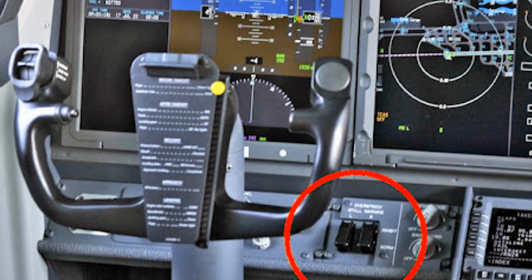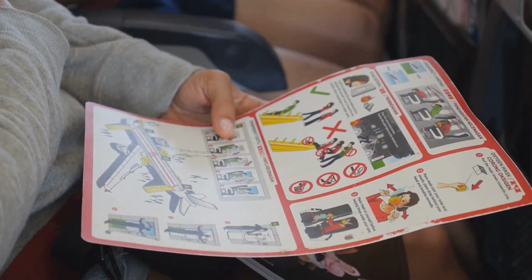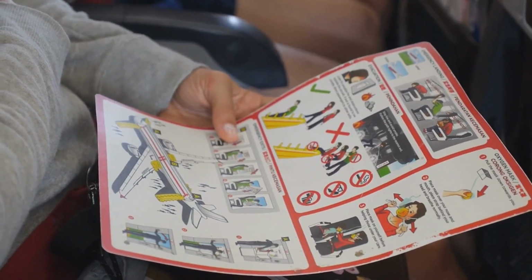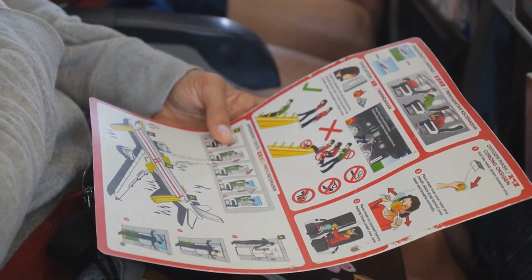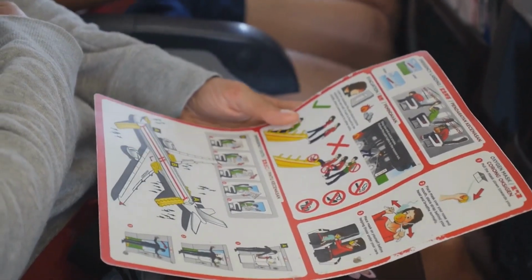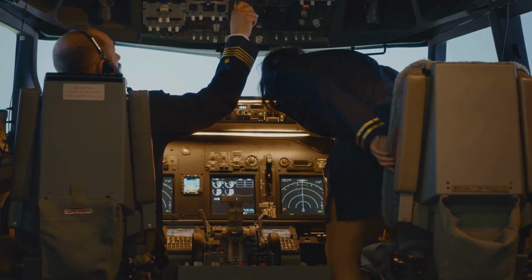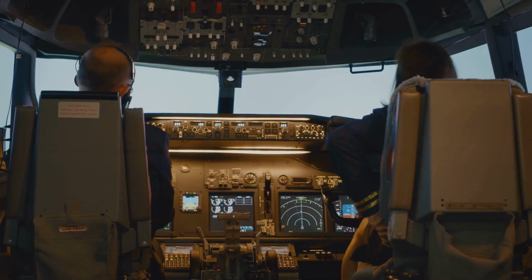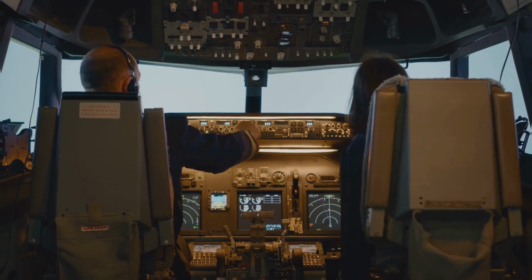Despite the aircraft's repeated warnings, they continued their descent, failing to maintain proper situational awareness, a fundamental principle of aviation safety. The stage was set for the tragedy, and it was only a matter of time before disaster struck.